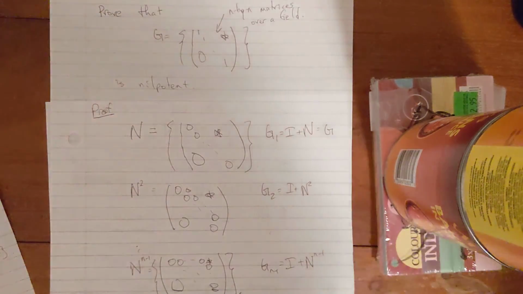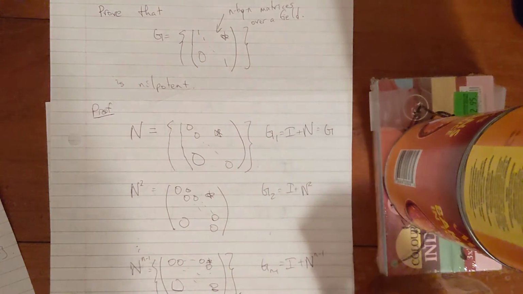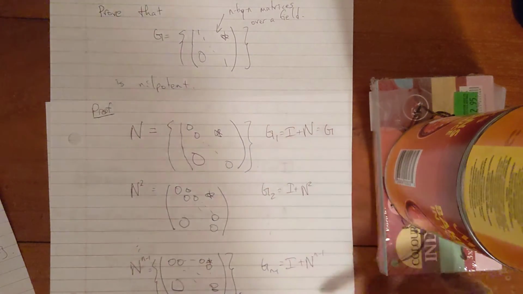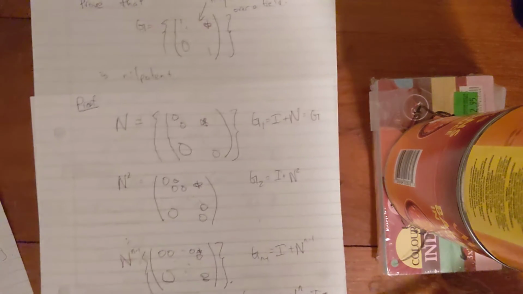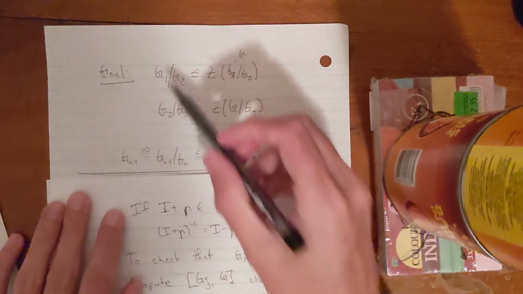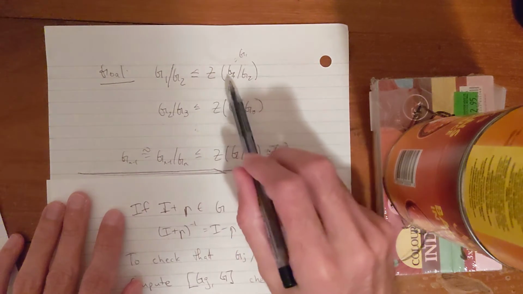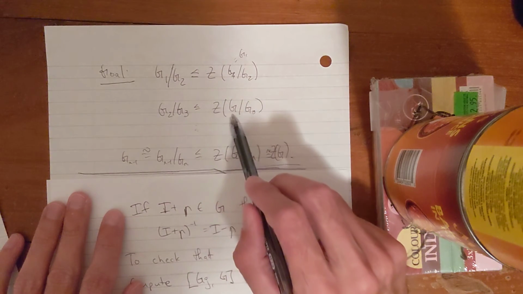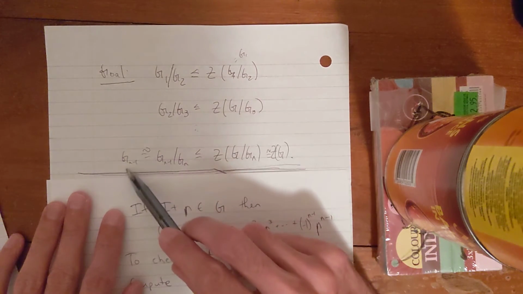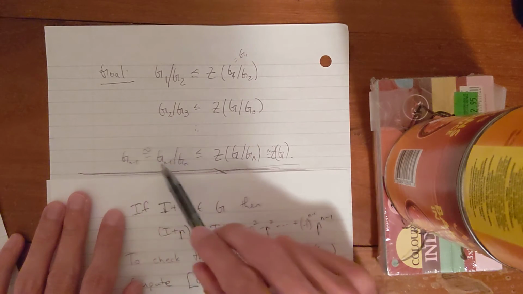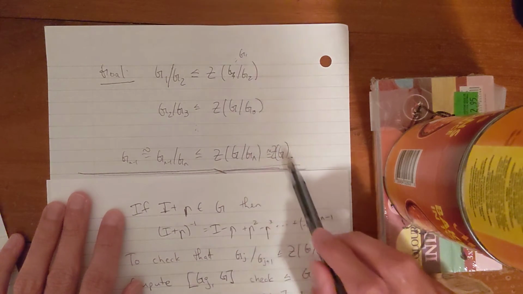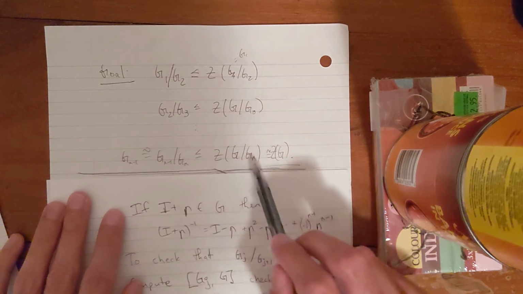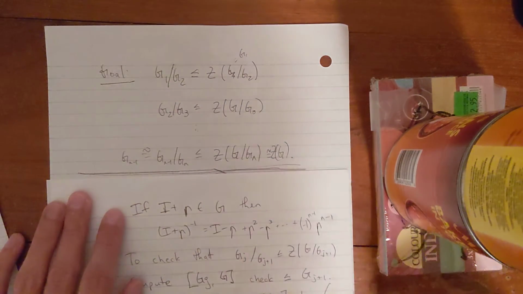And now we want to show that this sequence of subgroups of G gives you a central series. So let's see what we should do. We have to prove that G1 mod G2 is contained in the center of G mod G2. G2 mod G3 is contained in the center of G mod G3. And all the way down to G_{n-1}, it has to be contained in the center of G. G_n is trivial, so that's what the last statement is saying.